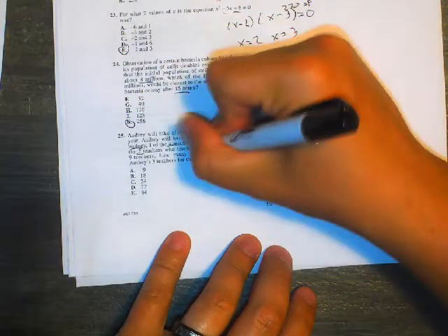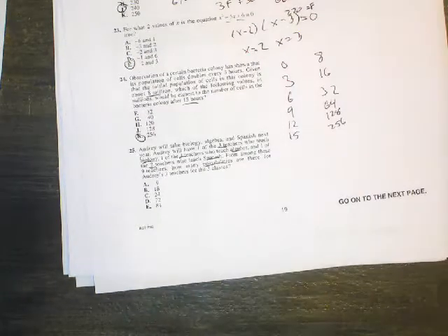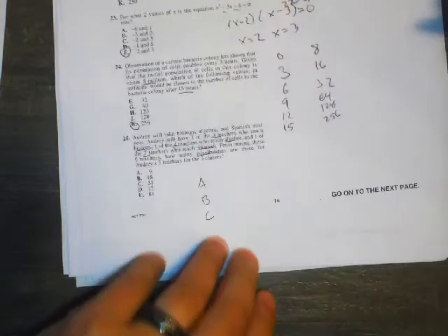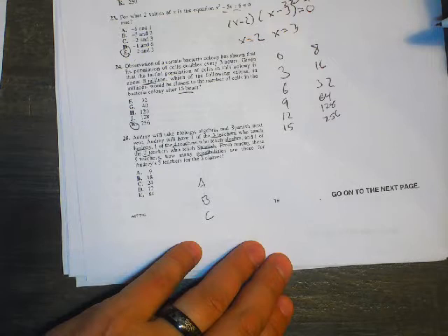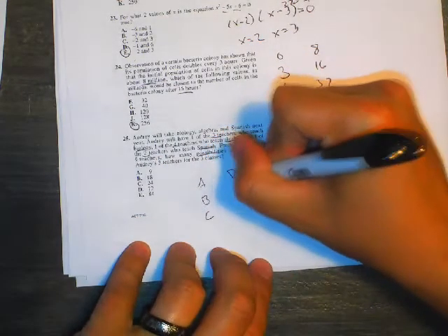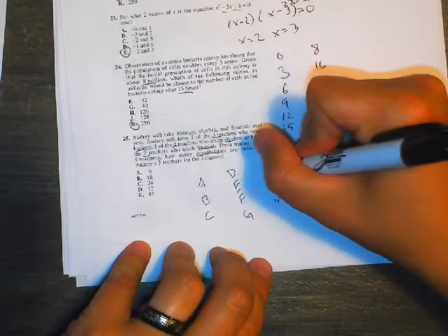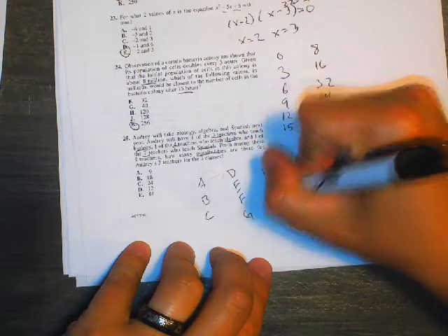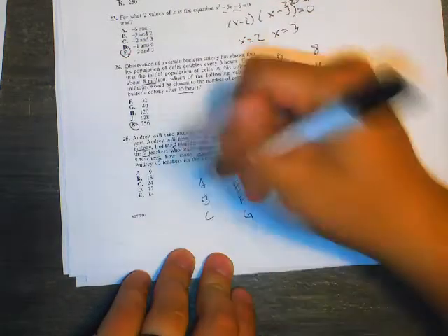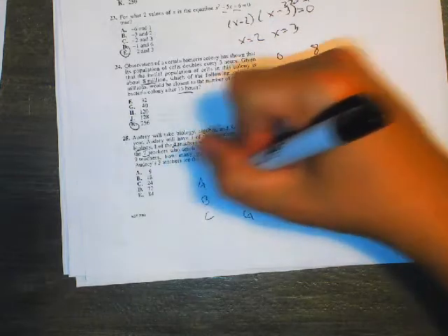Audrey takes biology class, algebra, and Spanish. There are 3 teachers who teach biology, 4 teachers who teach algebra, and 2 teachers who teach Spanish. What are the total possibilities? Well, she has a possibility of picking 3 biology teachers. So biology could be A, B, and C. Then she has the possibility of 4 algebra teachers. We'll call those D, E, F, G, and then the 2 Spanish teachers, so H, I.